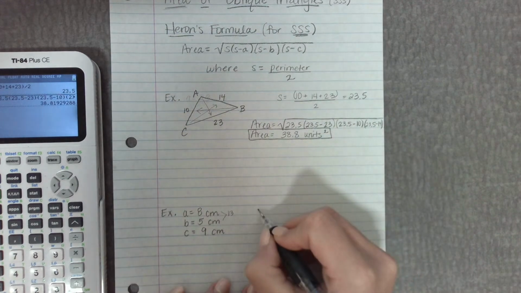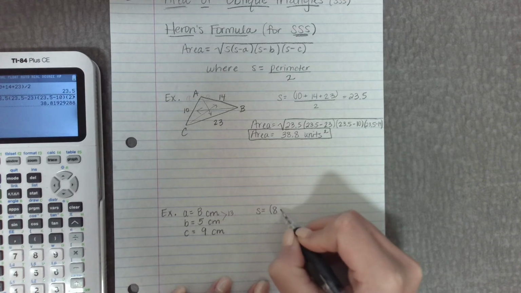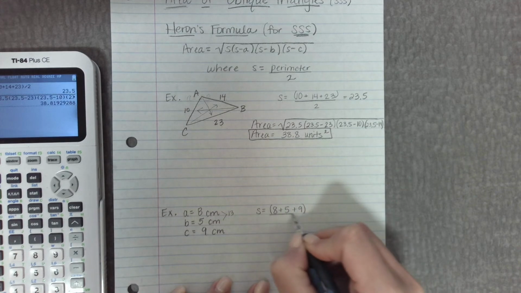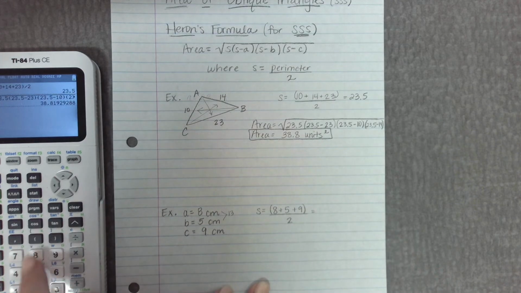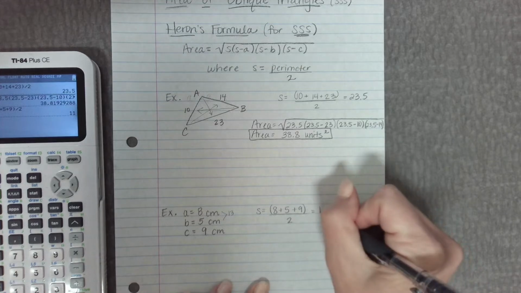Okay, so we're going to start by finding our perimeter. Our perimeter this time would be 8 plus 5 plus 9, and then we're going to divide that by 2. Make sure you're putting parentheses around it if you're using your calculator. 8 plus 5 plus 9. I forgot the plus sign. 8 plus 5 plus 9. Divide by 2, and you get 11.